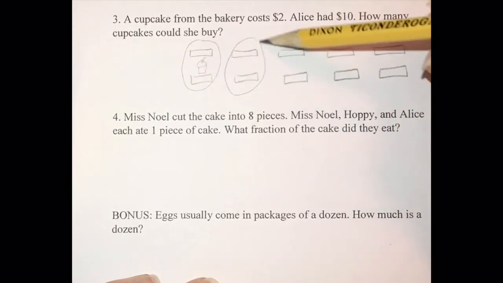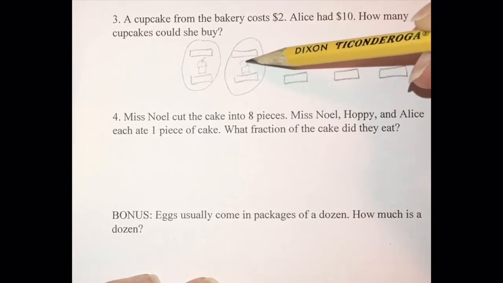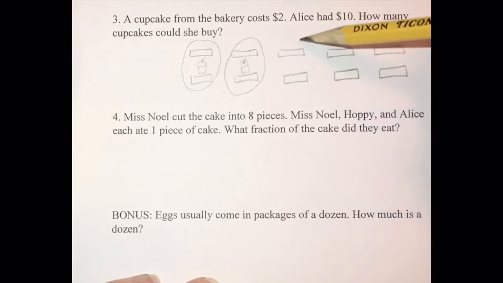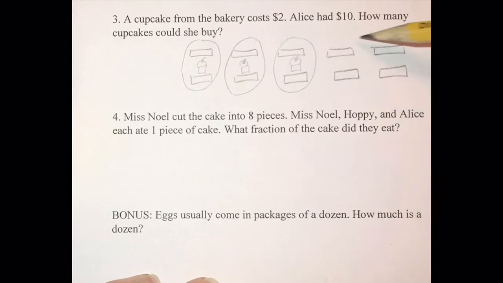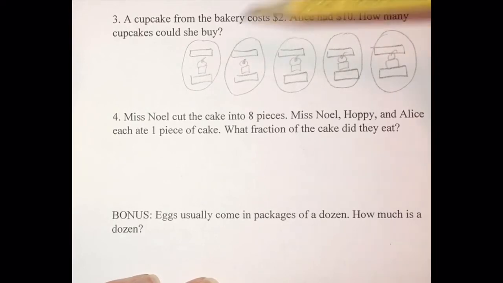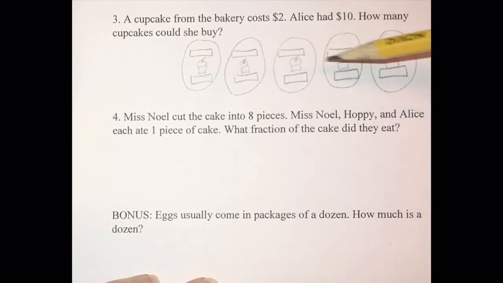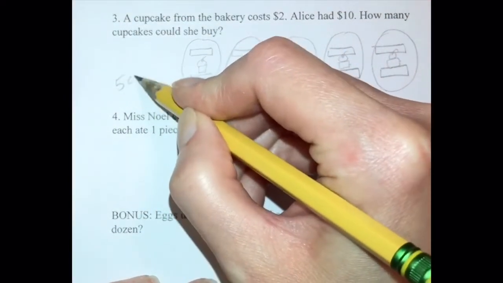So here's $2, that's 1 cupcake. Here's $2, that's 1 cupcake. $2, 1 cupcake. $2, 1 cupcake. So how many cupcakes could she buy? 1, 2, 3, 4, 5. She could buy 5 cupcakes.